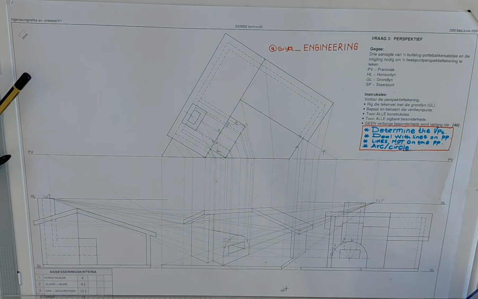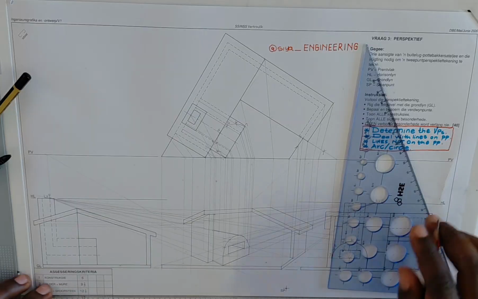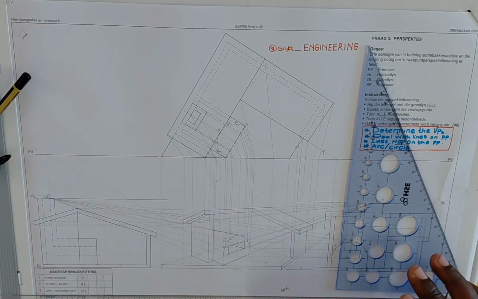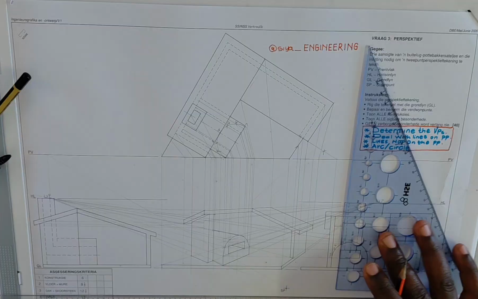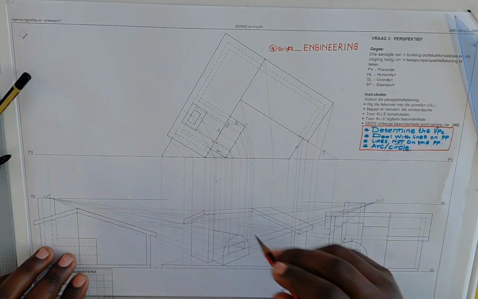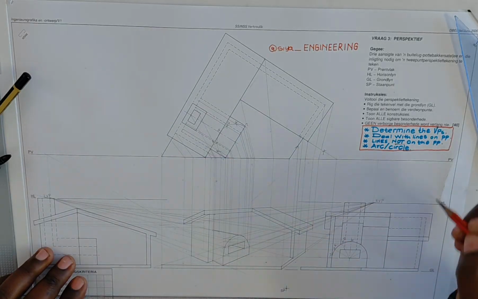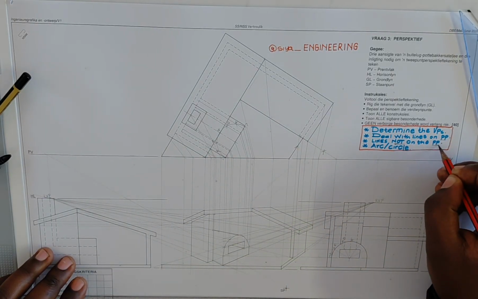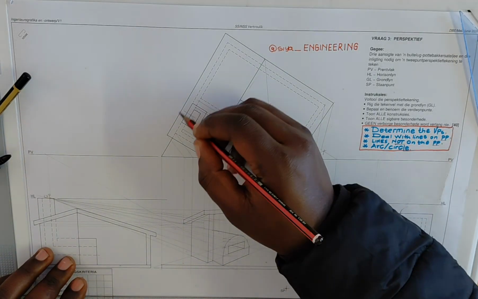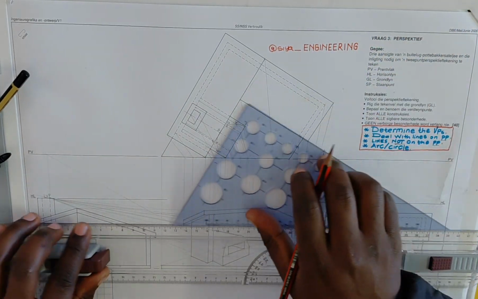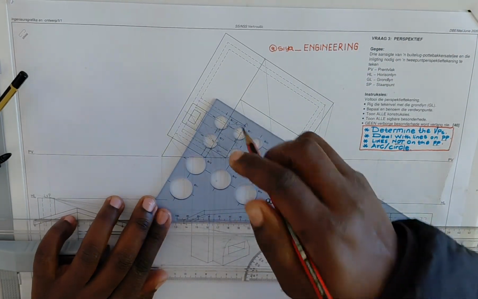Now what I need to get now, it's this part. All right, so now first things first, you need to check if that particular information or object is it touching the PP or it's not on the PP. Because this object is not touching the PP, the first thing you want to do is to extend first.